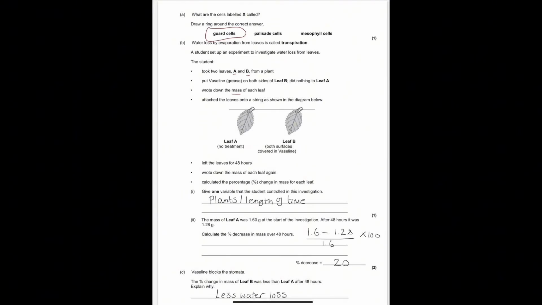Right, let's go through II, which is here. The mass of leaf A was 1.60 grams at the start of the investigation. After 48 hours, it was 1.28 grams. Calculate the percentage decrease in mass over 48 hours.